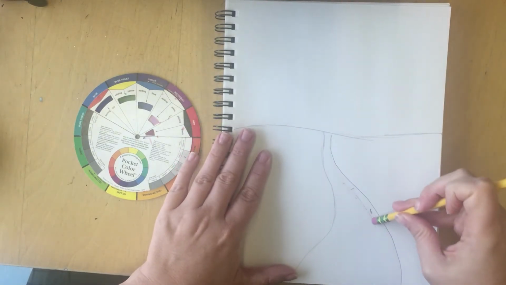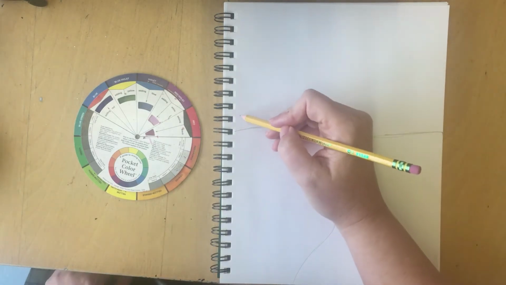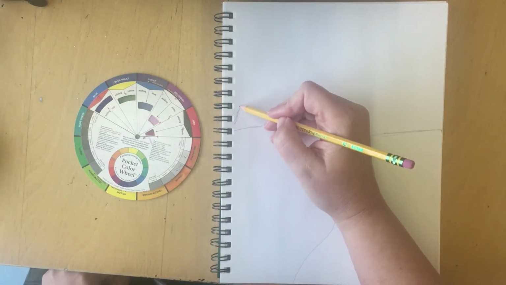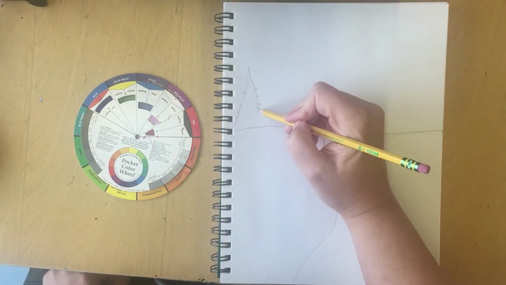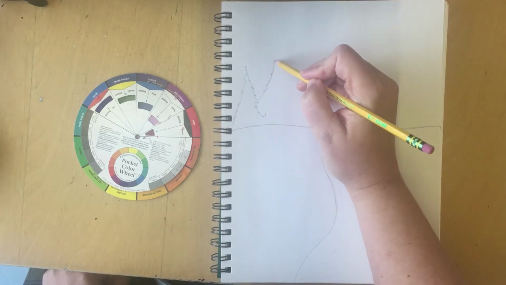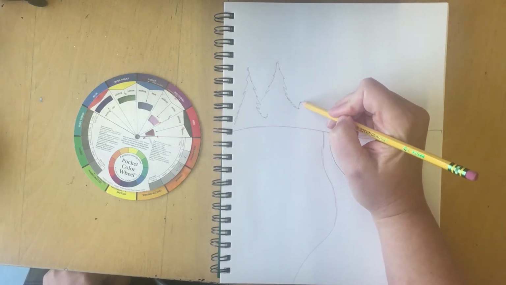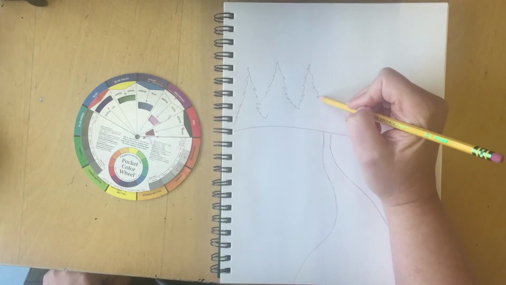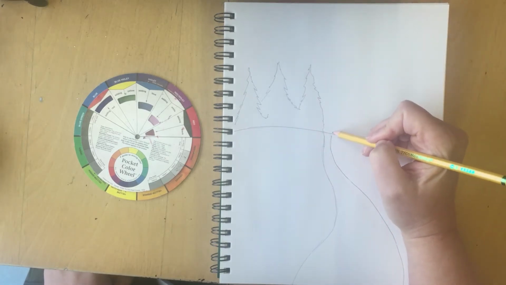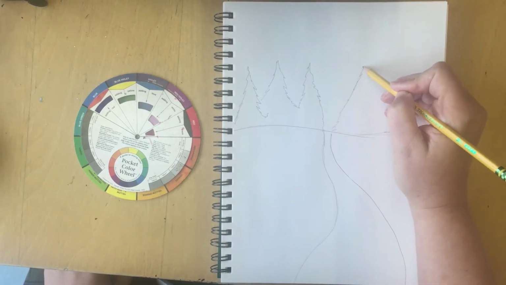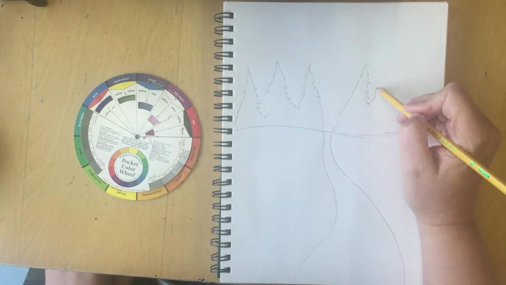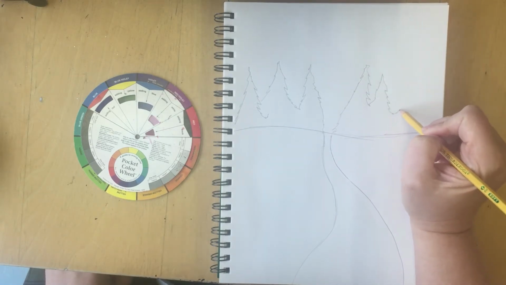Okay, and what I'm thinking is I'll kind of do a tree line. So I'll do some evergreen trees, and I'm not going to be too detailed with them. I just kind of want them to look almost like a silhouette, like we saw in the student example today from the museum drawing.